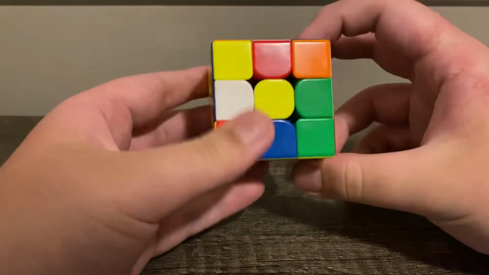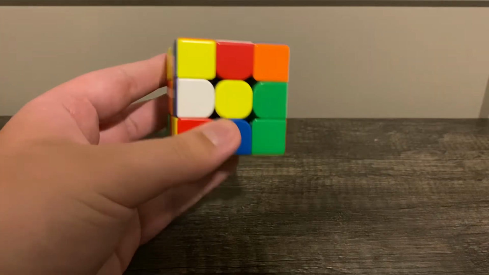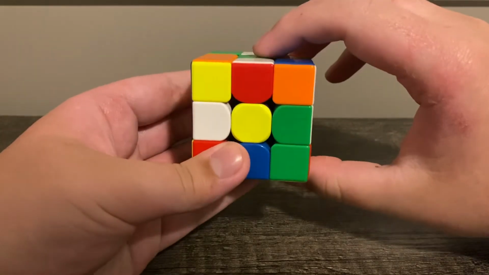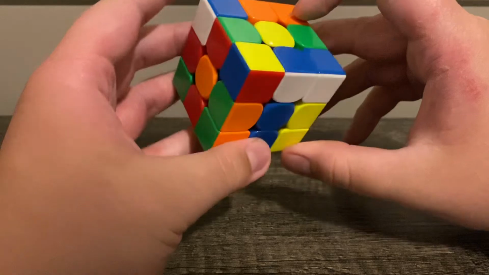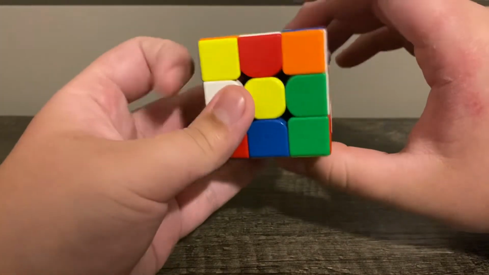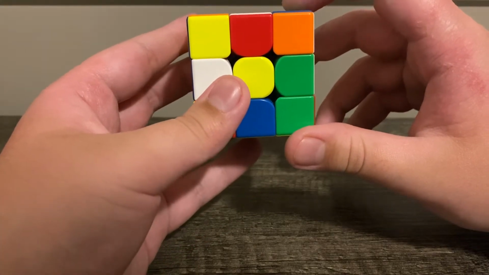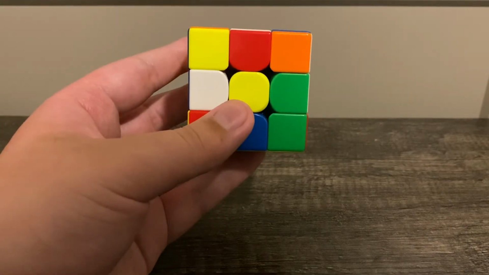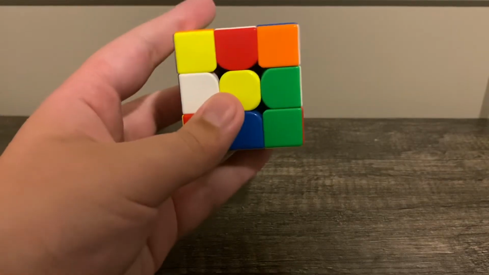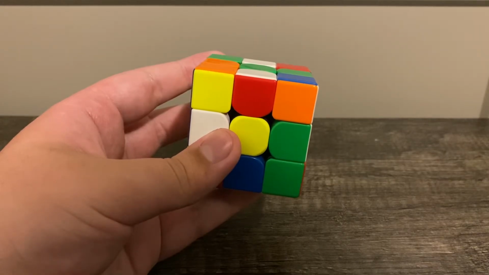So what I can do is, let's see, I think what I would do is, so if I do U2 YRF, these aren't in a great spot. So I think what I would do is, well, I think I'd probably end off with a, let me see.